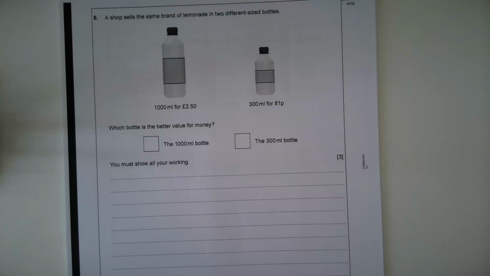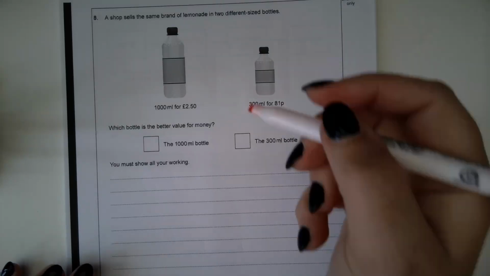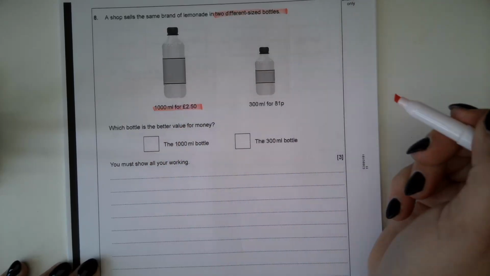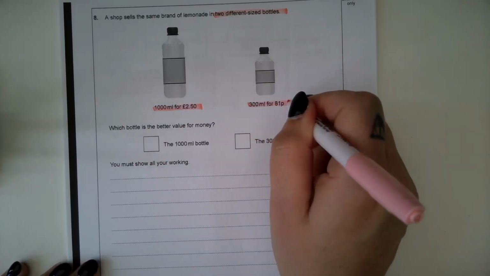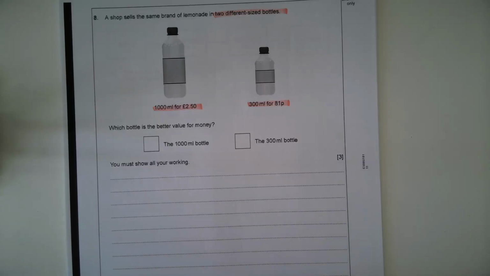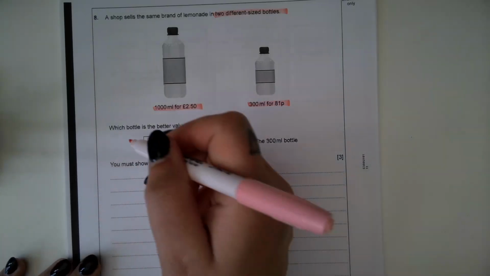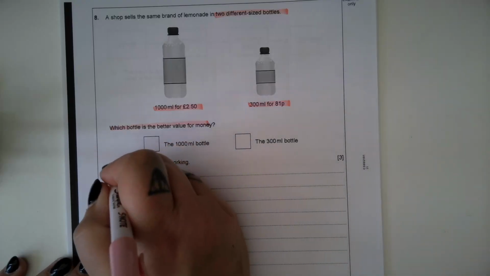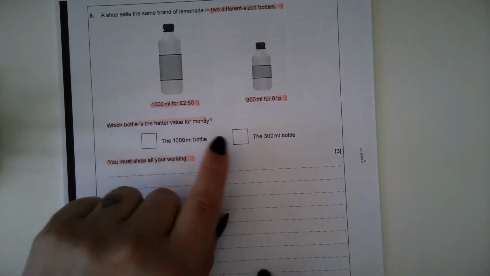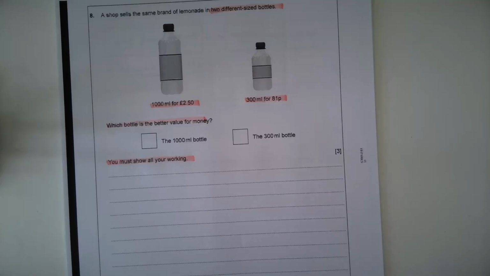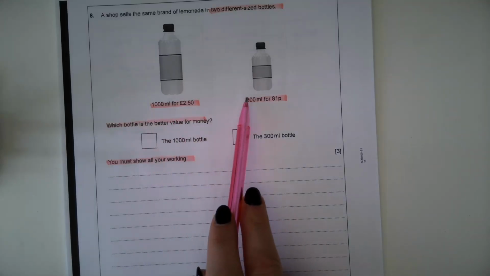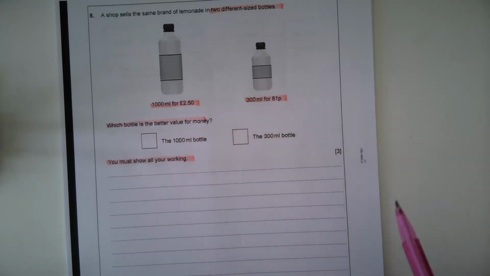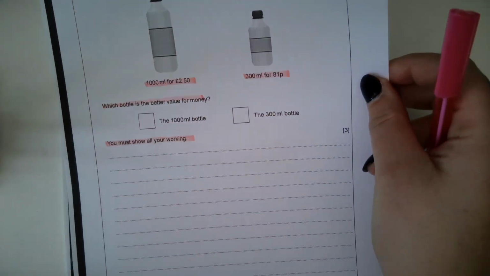Question 8. A shop sells the same brand of lemonade in 2 different size bottles. So we can get 1000 millilitres for £2.50 or 300 millilitres for 81p. Which bottle is the better value for money? So we can select which bottle. You must show all your working out. So we're not going to select anything until we've done some working out, and we need to convert these to be equal amounts of lemonade so we can compare the cost.